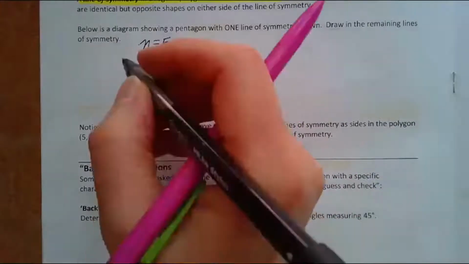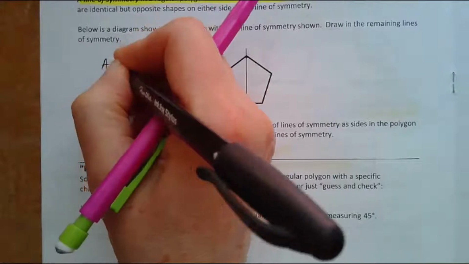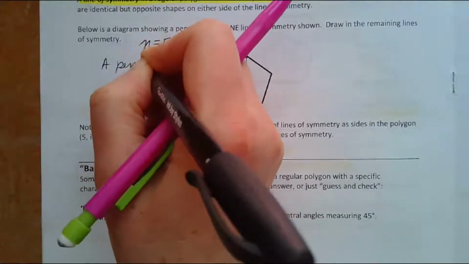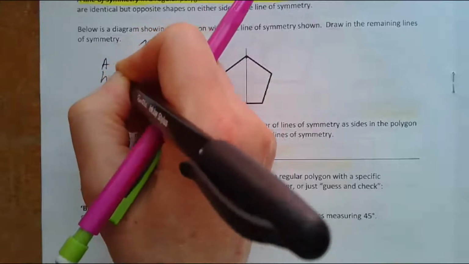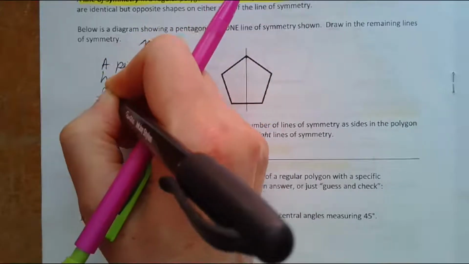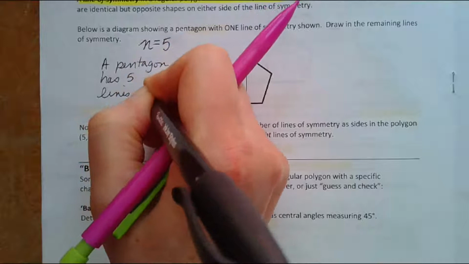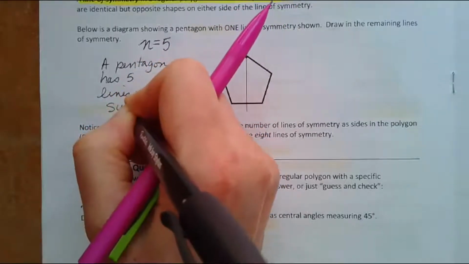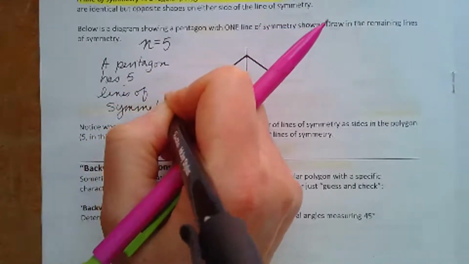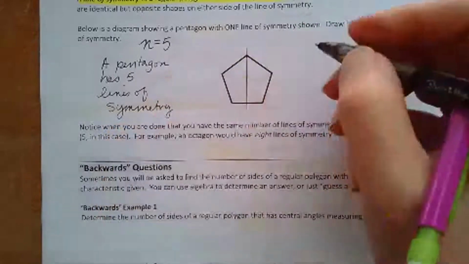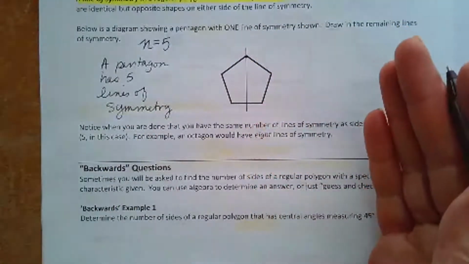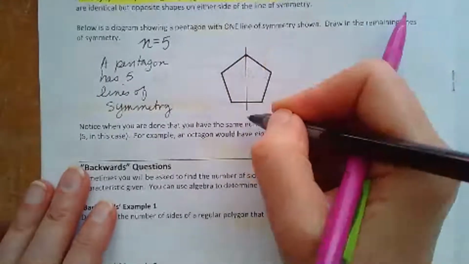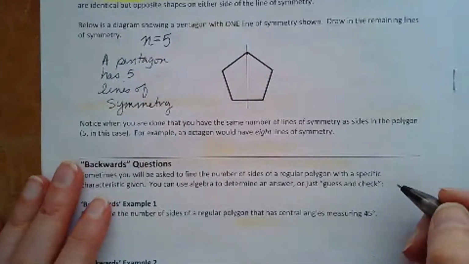A pentagon has 5 lines of symmetry. Okay, because if this was printed on a paper and I folded the paper in half, this fold would cut the pentagon in 2 equal shapes, right?